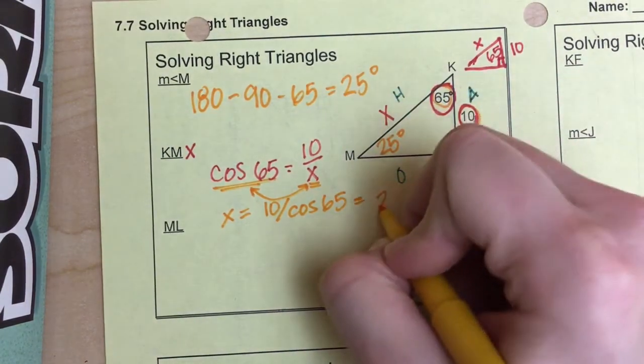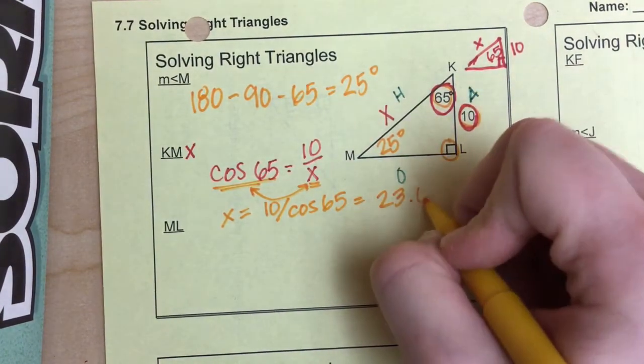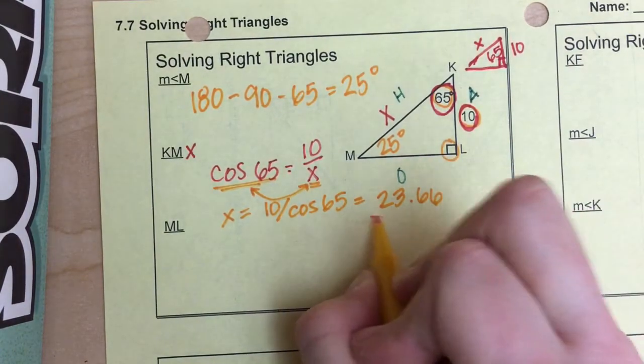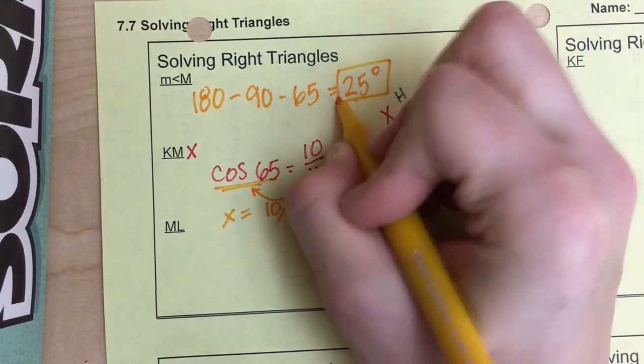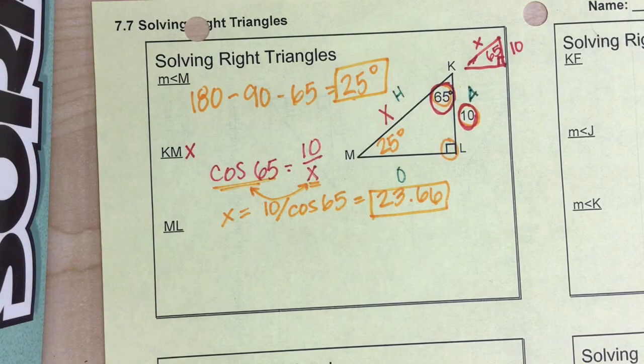And you should get an answer of about 23.66. And we'll go to 2 decimal places just to be a little bit more exact here. 23.66. Now, if you're someone that does not like trig functions, the good news is in each of these problems, you only ever need to use trig once.